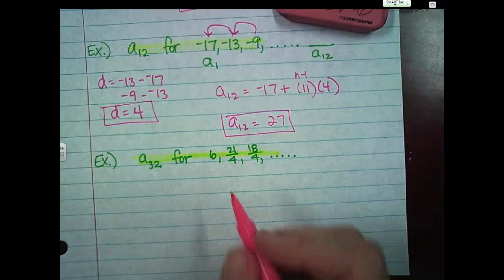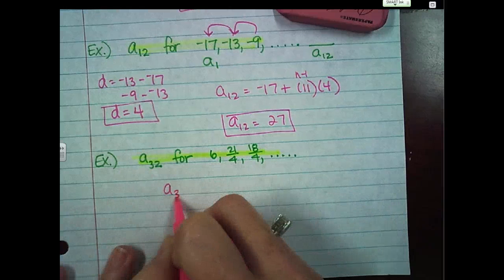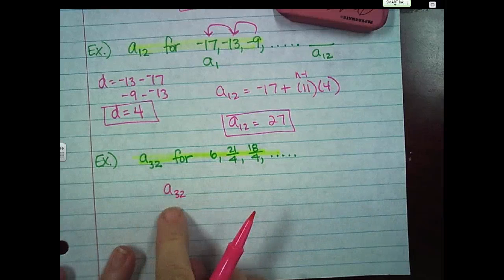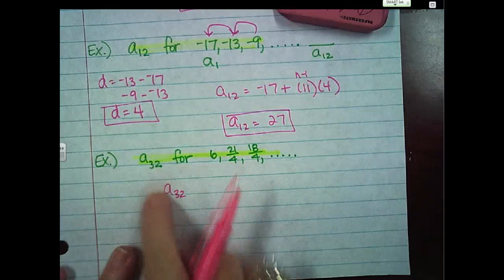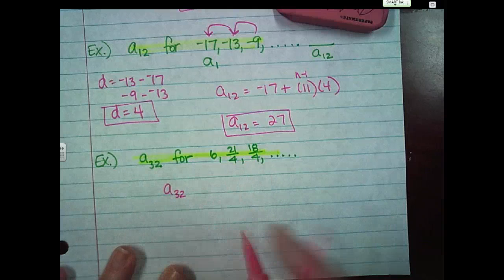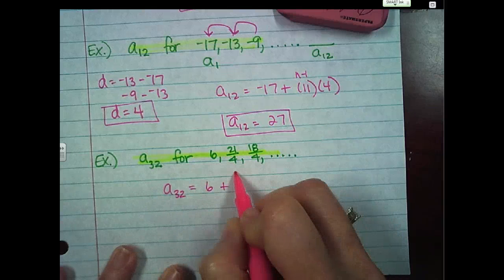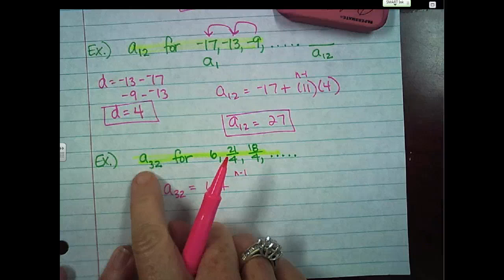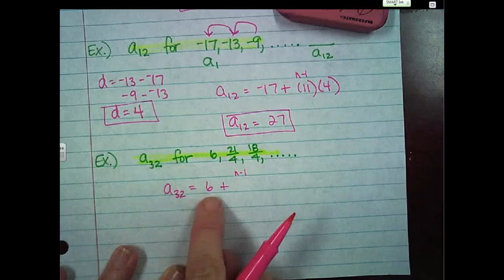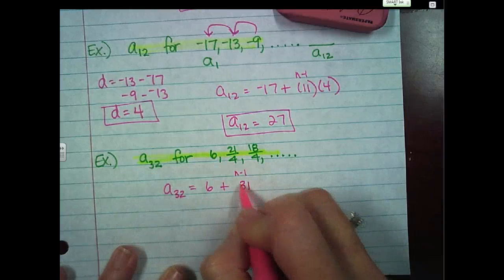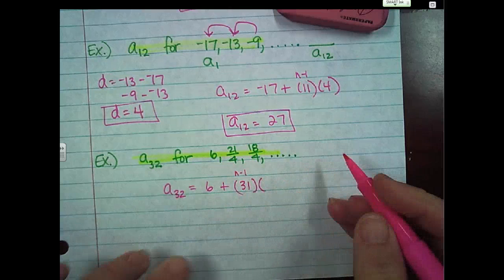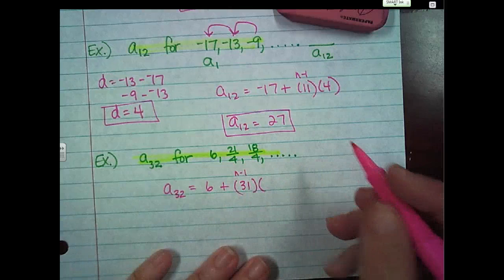Okay, you always start with the last one, right, the ending. So the 32nd term is found by starting at the 6th term plus, the formula says, n minus 1. Well, if I'm looking for the 32nd term, I've already gotten 1, so I need 31 jumps. You have to find what the jumps are. The jumps, you have to go this way.